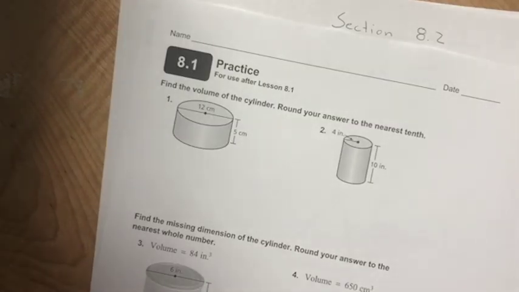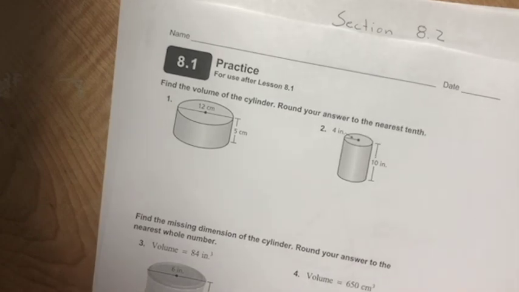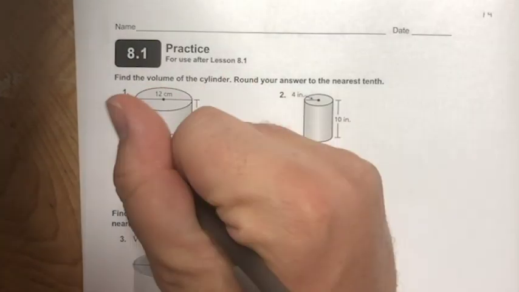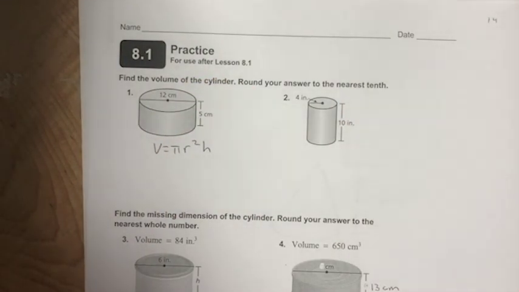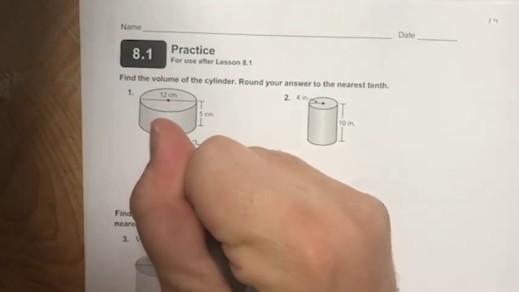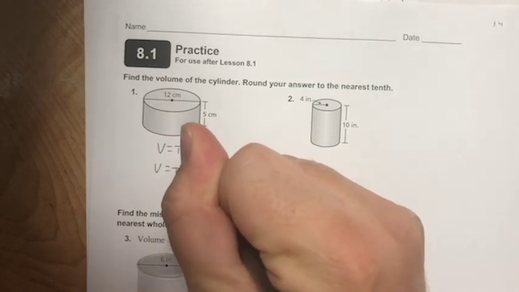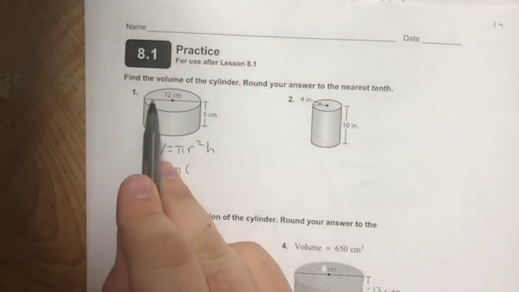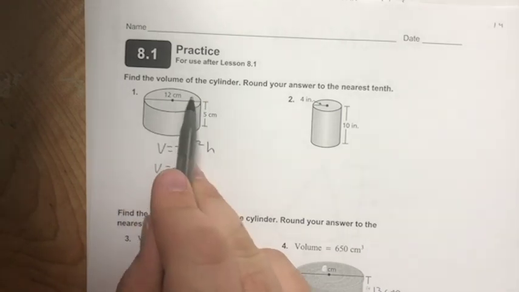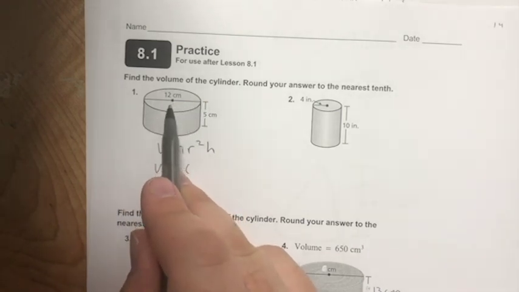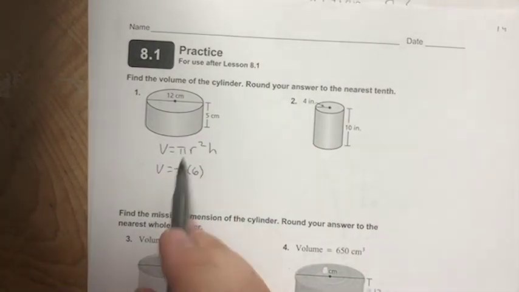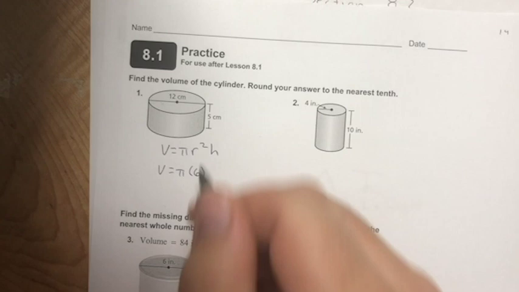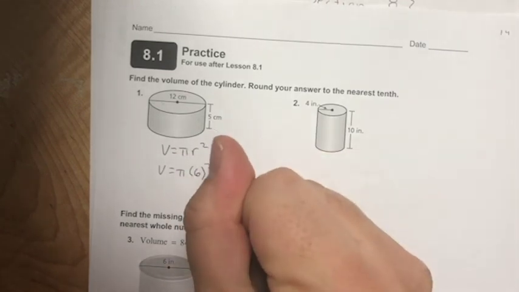Now, let's go ahead and get to a couple of questions. Pretty straightforward stuff. It says find the volume of a cylinder. Well, how do you do that? We simply go V is equal to pi times r squared times height. That is my equation. Let's plug things in. V is equal to pi times my radius. Well, this here gives me the length of my diameter. And how do you find radius? It's half the diameter, so that should be the number 6. So the radius is 6, squared, times height, which is 5.